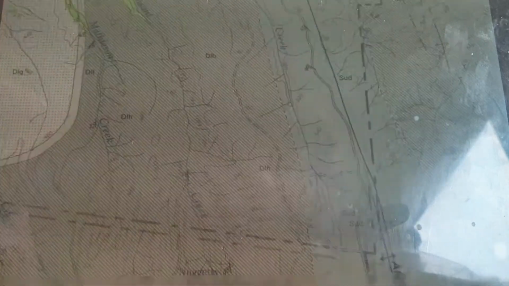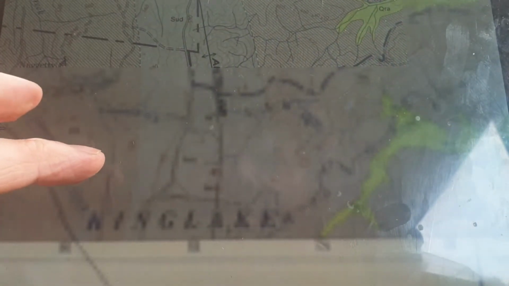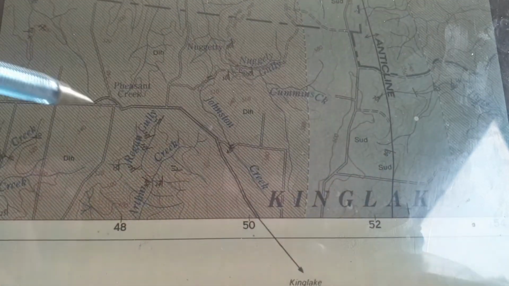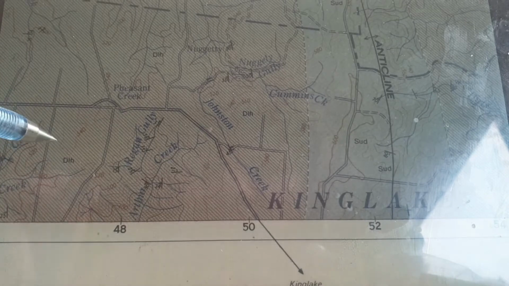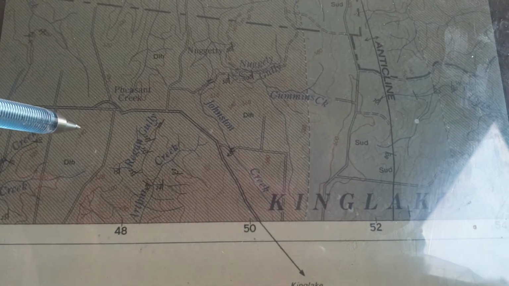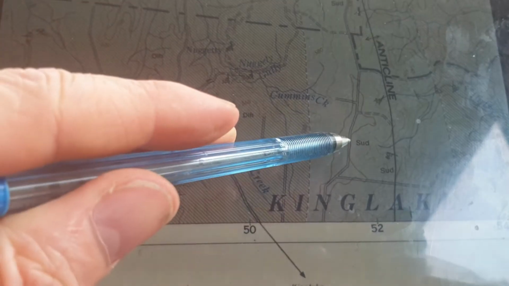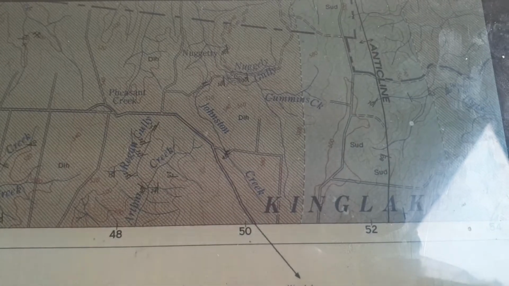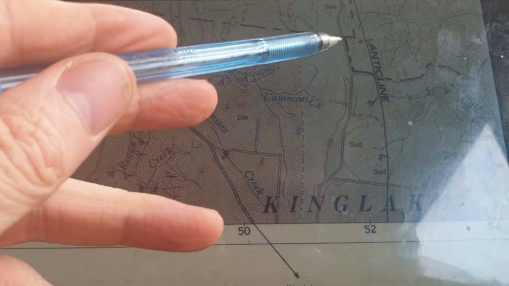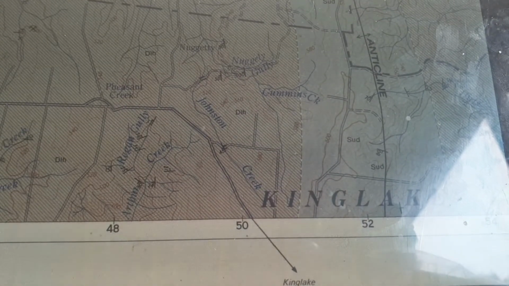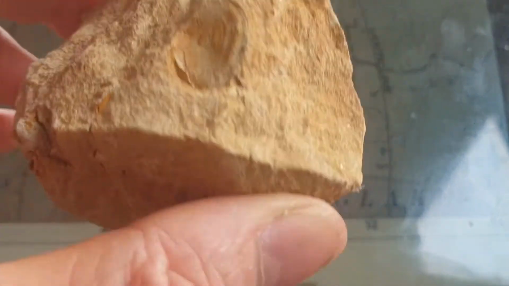And the other place I got it from is here. We've got Pheasant Creek. This road here leads to the national park. You have to remember these maps are a bit old. I think this one's like 50 years old, so a lot of the roads have changed in a lot of areas. And here we have the Silurian, the Dargol formation. That's a different formation. I haven't collected that rock, but that's the Dargol formation.